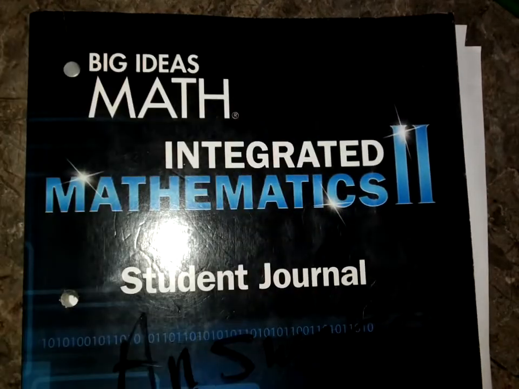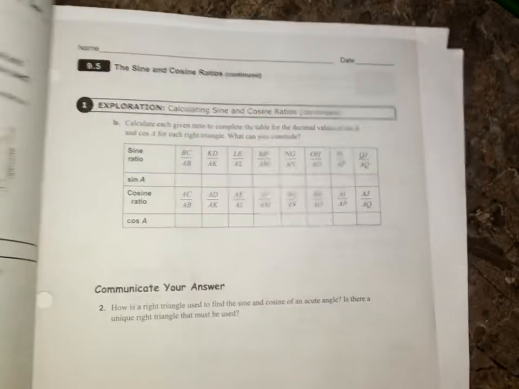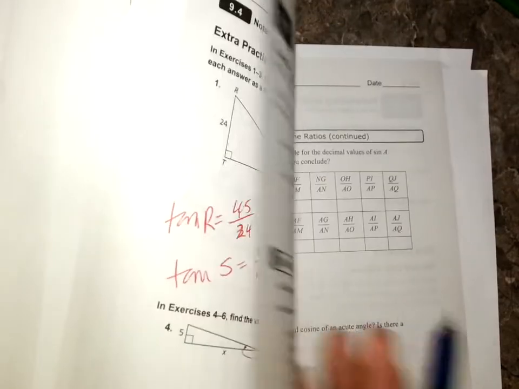First of all, trigonometry is super important. If you don't learn it, then doggone it, it's going to set you behind. But you guys are getting it, aren't you? Because it's not that hard.